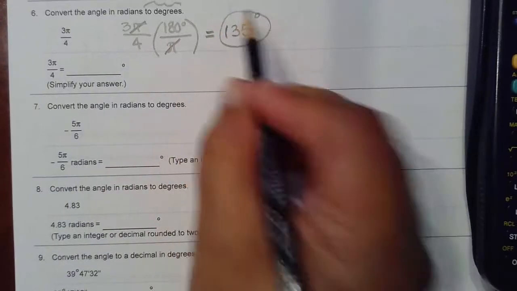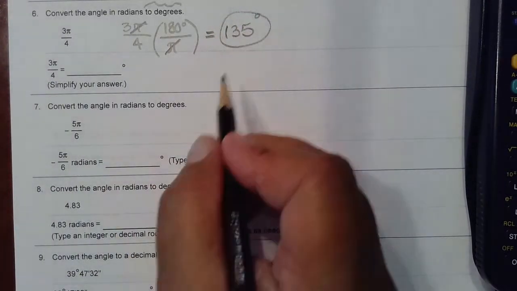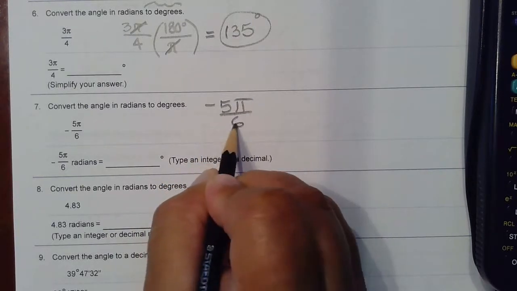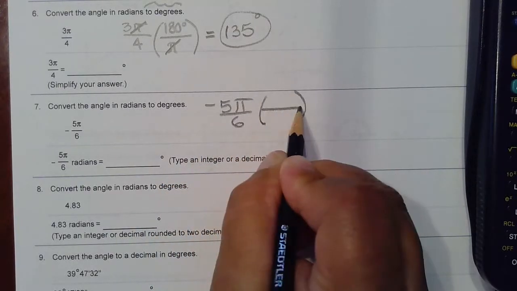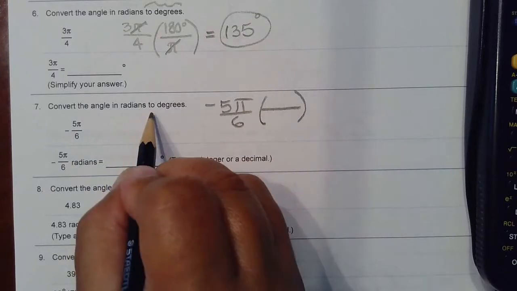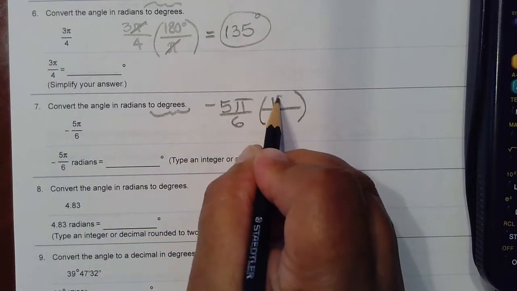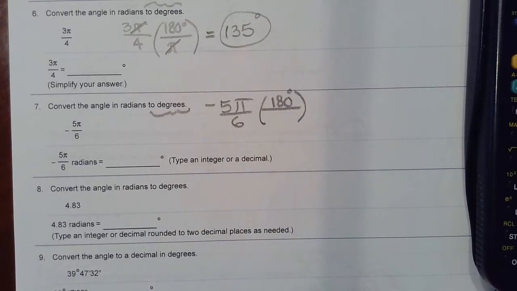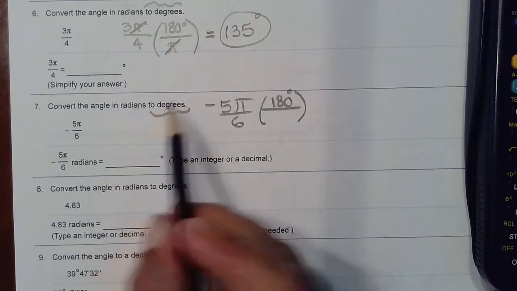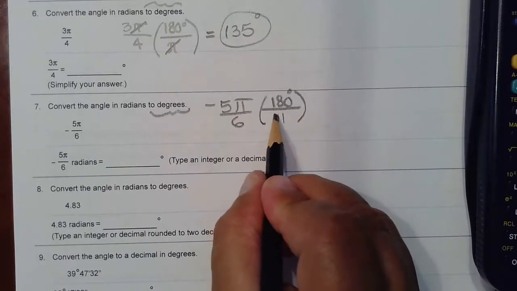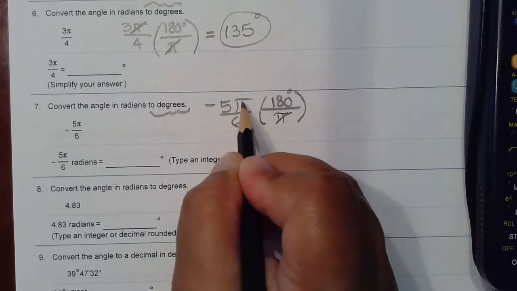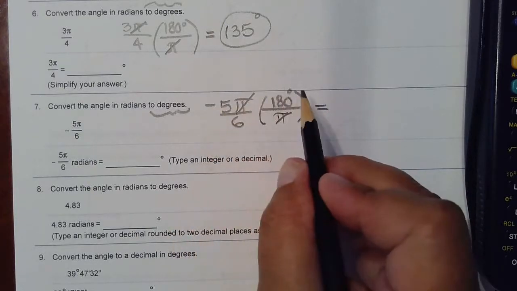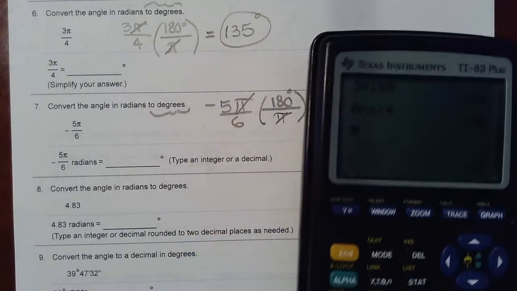Okay, then for the next answer, problem number 7, same thing. You have 5 pi over 6. Put your conversion fraction here. I'm converting into degrees, therefore degrees go on the top. That's what I've been emphasizing in these last 4 problems. Unit you're going into goes on the top. Other one goes on the bottom. Pi's cancel. And then you put this in your calculator, 5 times 180 divided by 6.